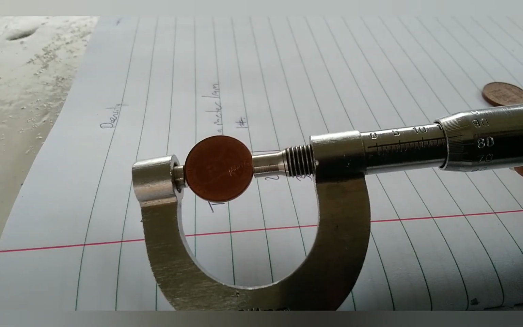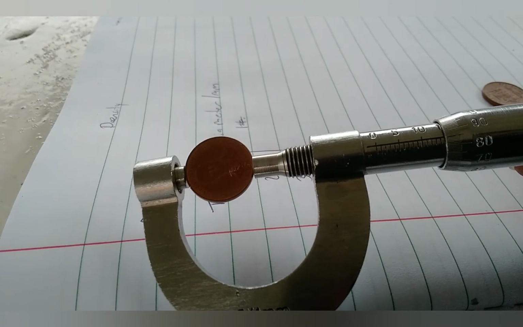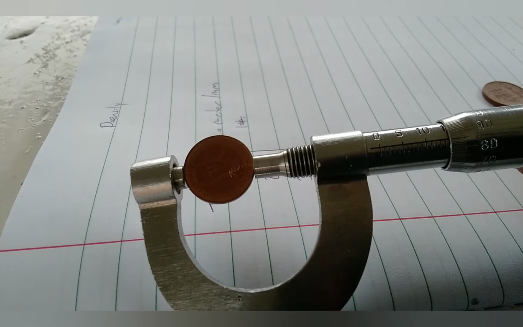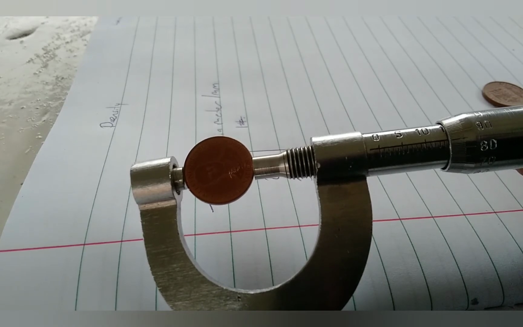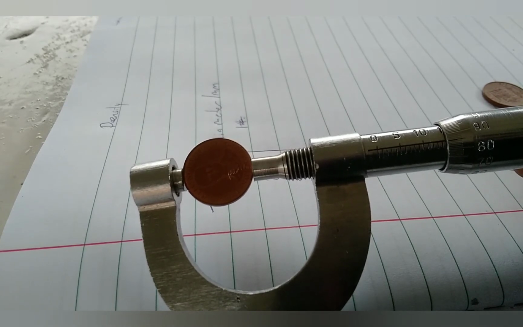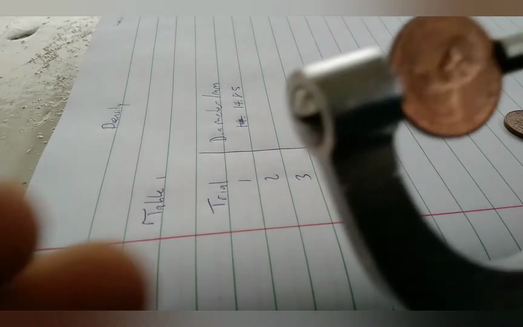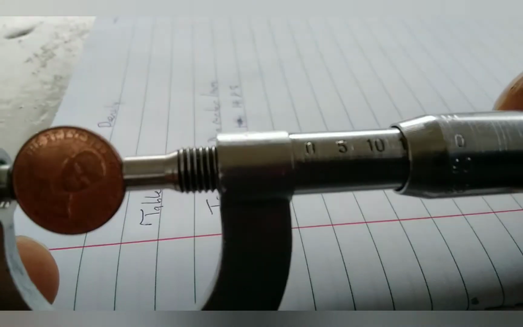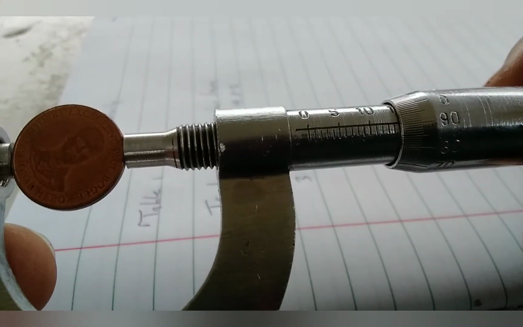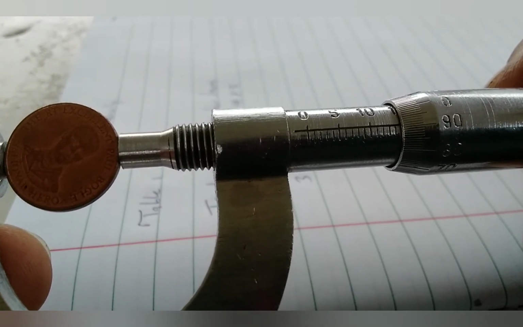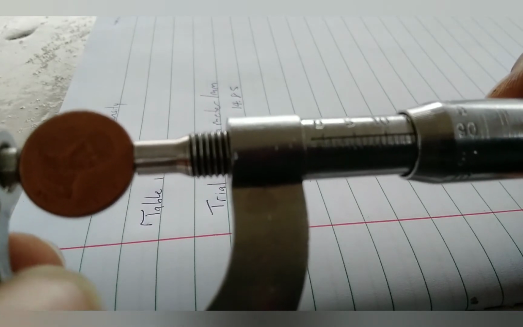So we're going to take our first reading, and that is 14. It's in there on your thimble, and that is in line with 85. So you'll express that as 14.85 millimeters. Now, looking at our second coin, let's see our reading as well. Our reading is also 14, but that's 14.91 for our second coin.